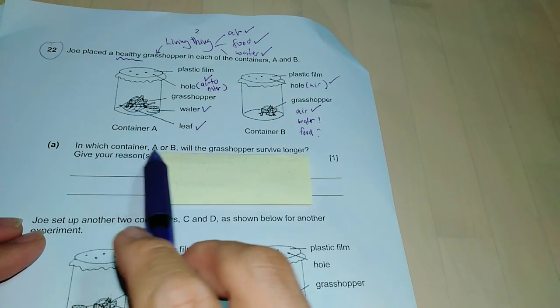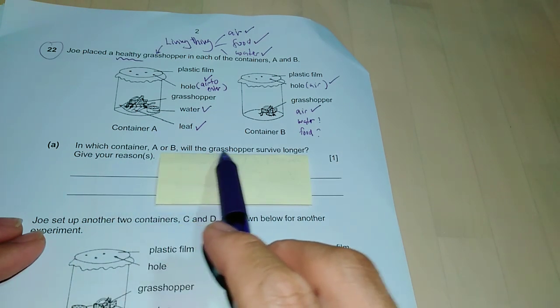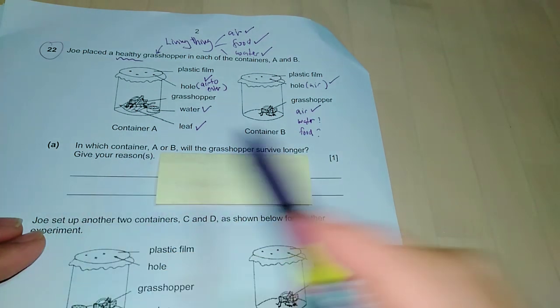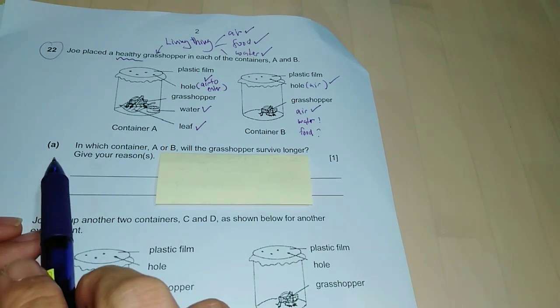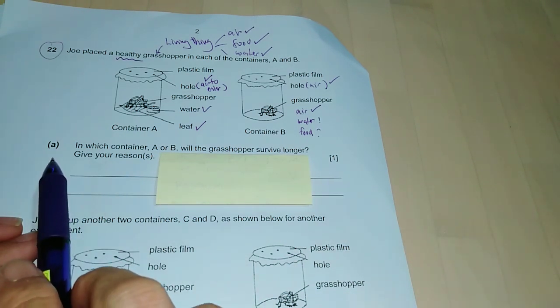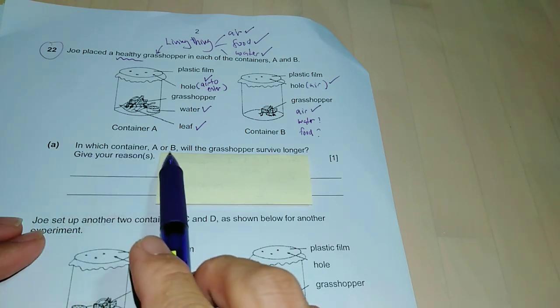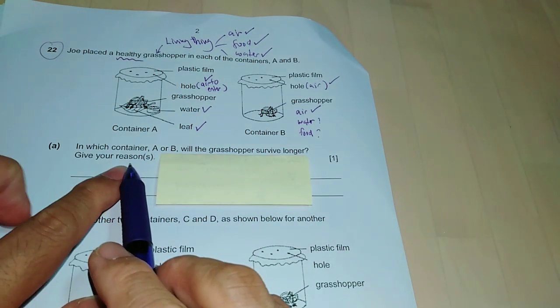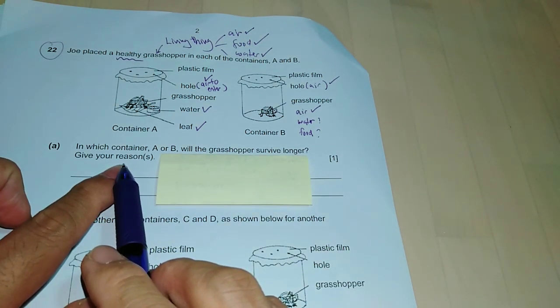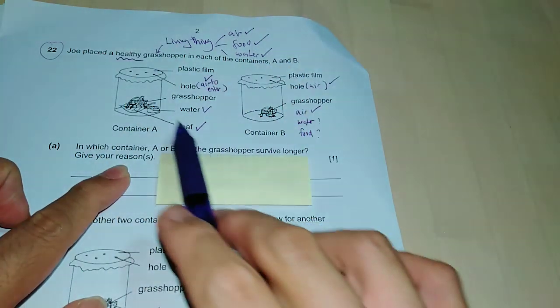Now that we've understood the picture, let's take a look at the question. In which container, A or B, will the grasshopper survive longer? Give your reason. If you watched my previous video, you will know that this question is actually made up of two parts. The first part is to state which container. The second part is to give your reason. The reason is always linked to the science concept behind it.